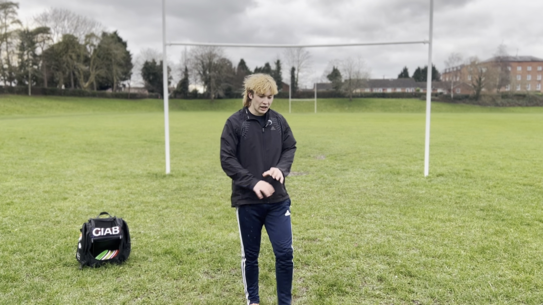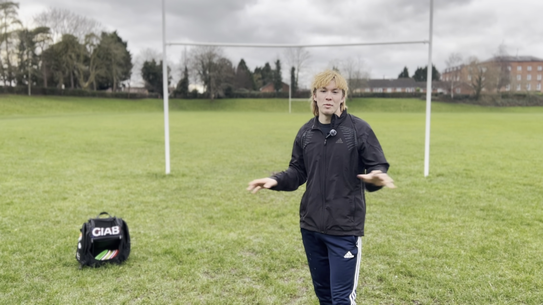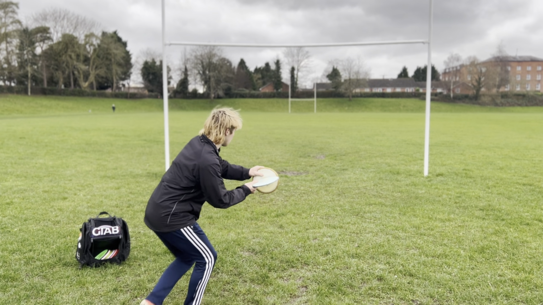That has gone literally as good as I could have hoped, and it's just putting unnecessary lower percentage shots out there.